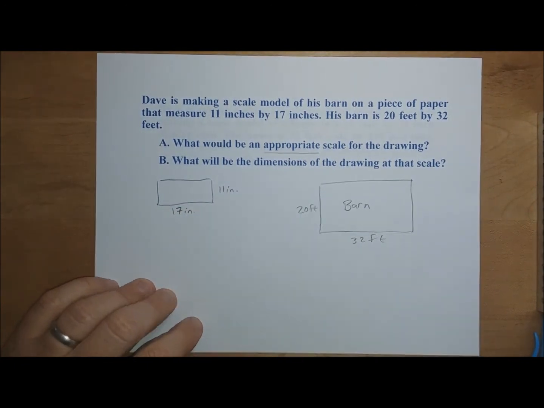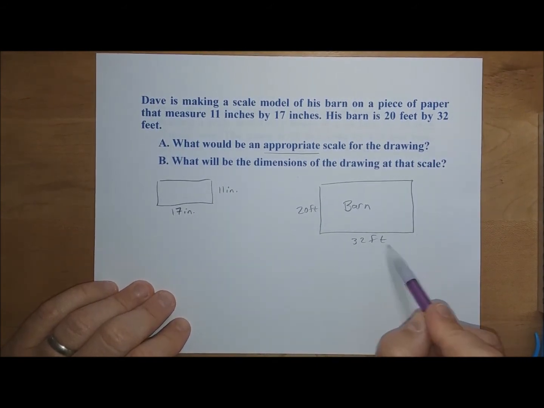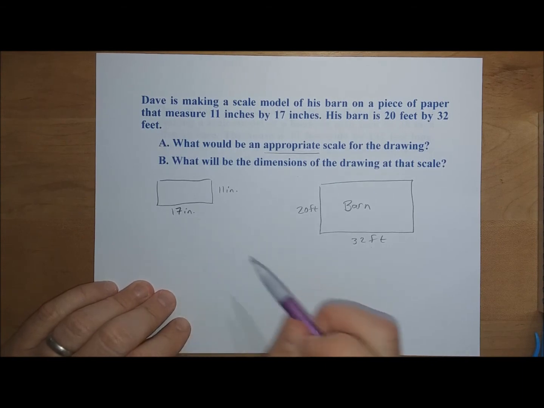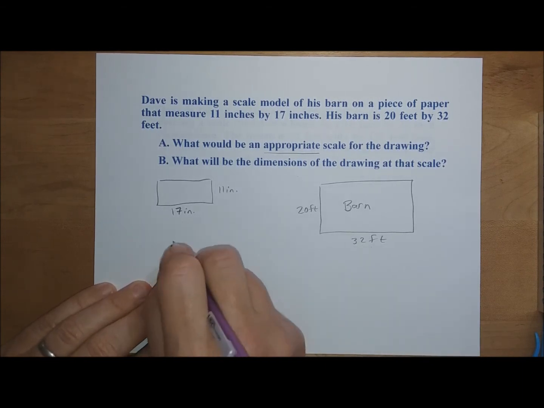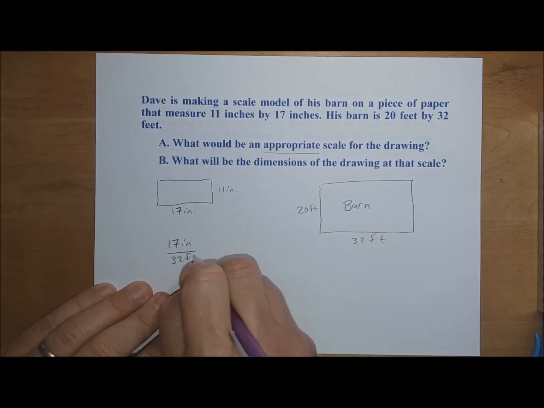Okay. All right, so I'm going to check a couple of things here. I'd like this 32-foot dimension of the barn to fit onto the 17-inch dimension of the paper. So in other words, I could say 17 inches per 32 feet.